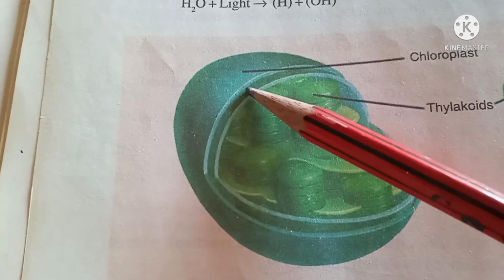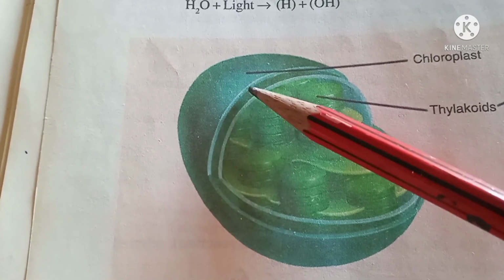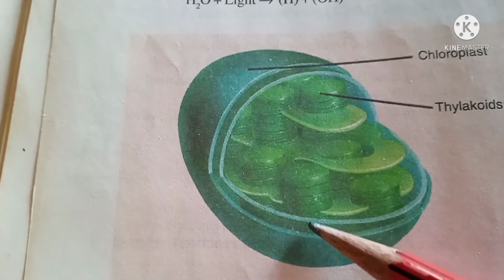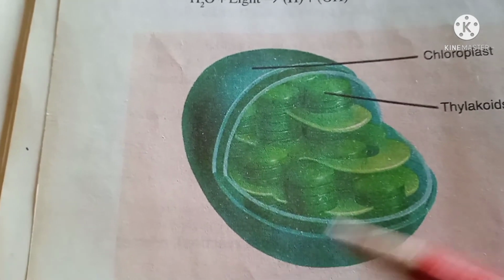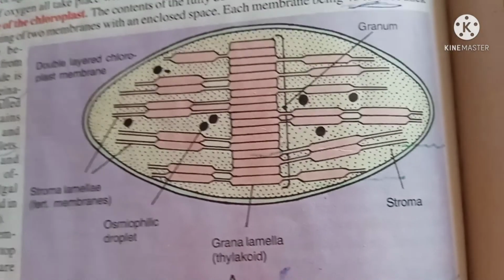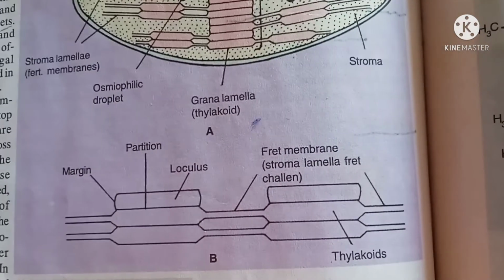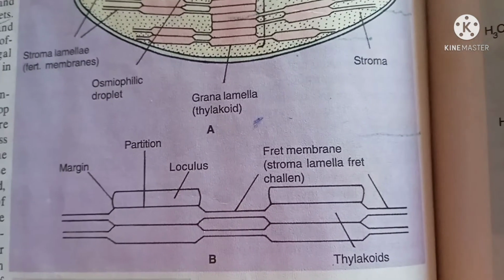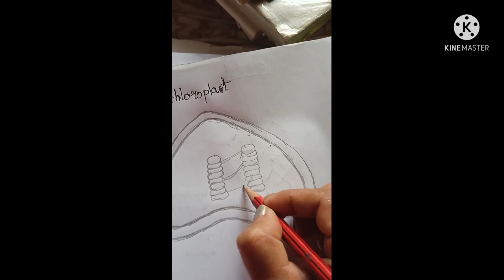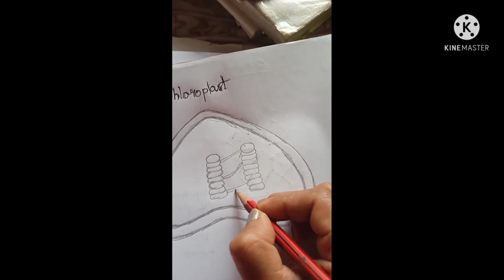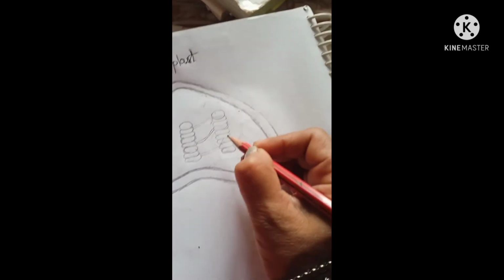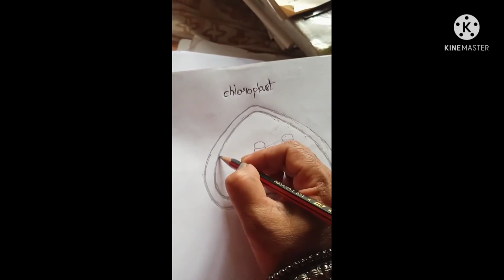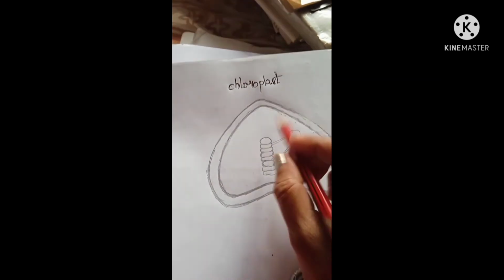The outer membrane is a freely permeable membrane. The inner membrane is a selectively permeable membrane for molecules and contains many transporters, such as integral membrane proteins, which regulate the passage. The inner membrane encloses the protein-rich ground substance called stroma. This fluid in the stroma contains enzymes, plastids, DNA, RNA, ribosomes, lipid droplets, and osmiophilic droplets in and out of the chloroplast. Within the stroma, the other membrane system is the thylakoids.